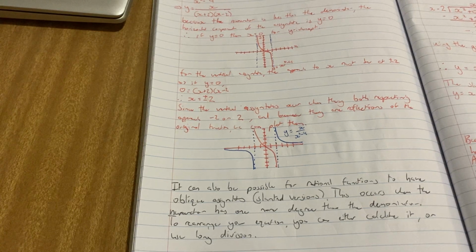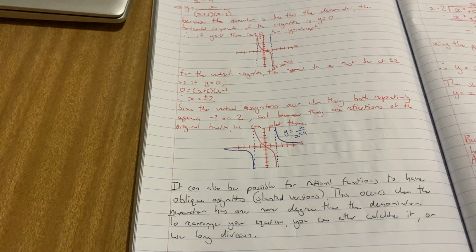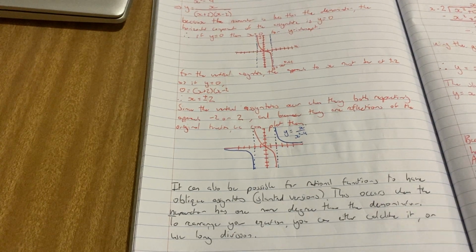To rearrange this equation, you can either calculate it or use long division. Guys, I'm going to give you the hint. Use the calculator. You've got the graphics calculator, and I'm telling you right now, more often than not, the question will expect you just to write the rearrangement down from your graphics calculator than you would showing the long division. So let's get into our last example.